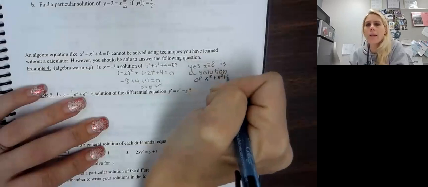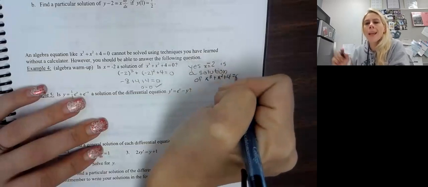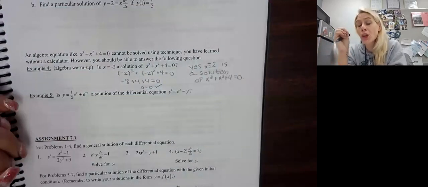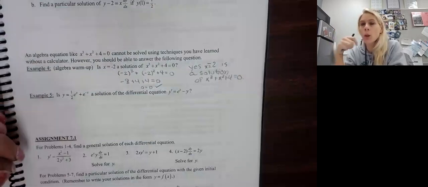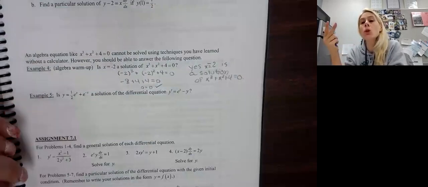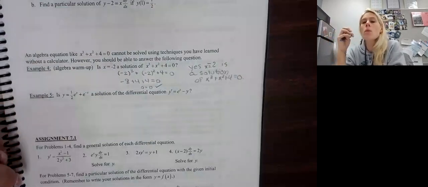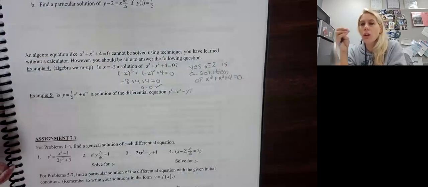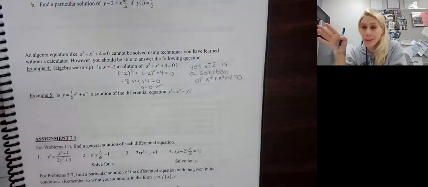By the way, I also want to add to this part. As you can see, not only did I just say yes, it is a solution, I said, yes, particularly what is a solution and what is it a solution to, okay? So when we start writing sentences and everything, you want to make sure you're not using the word it. You're actually describing every part. Okay, that was a side note.